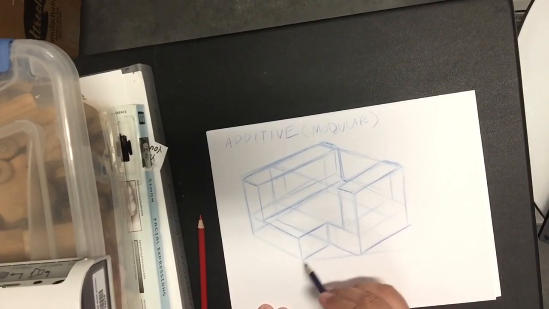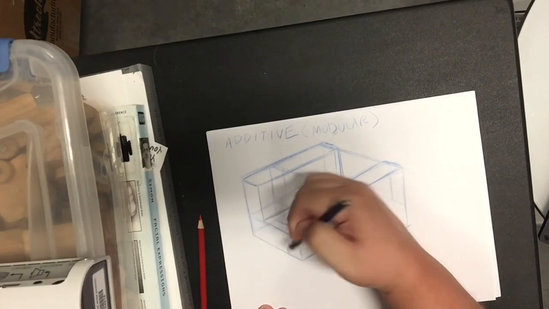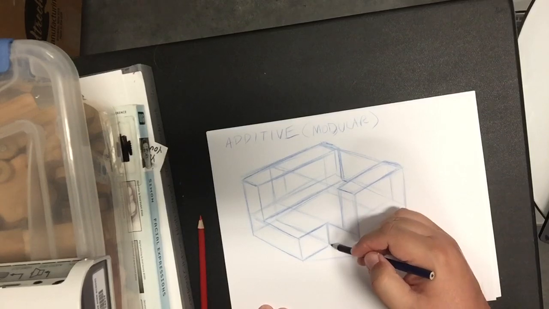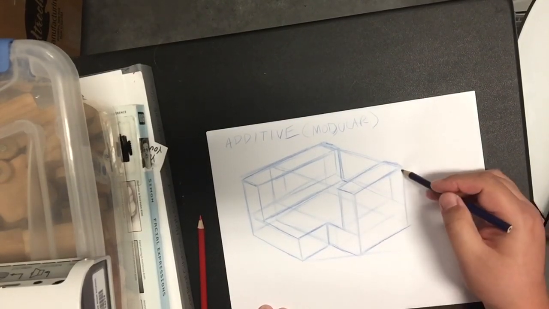Sorry, this table's a little wobbly. Hopefully that's not making the video look too shaky. I should be doing this on a sturdier table.